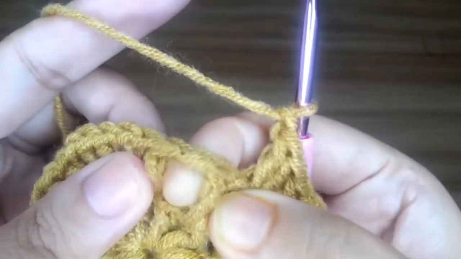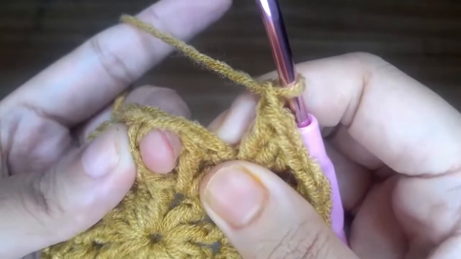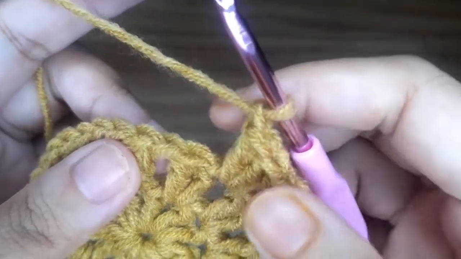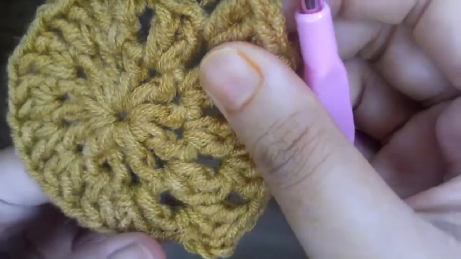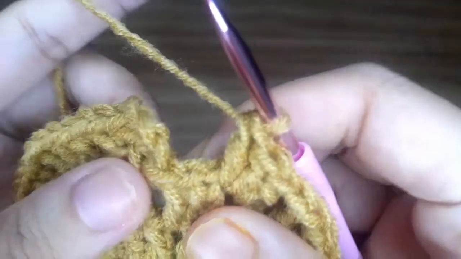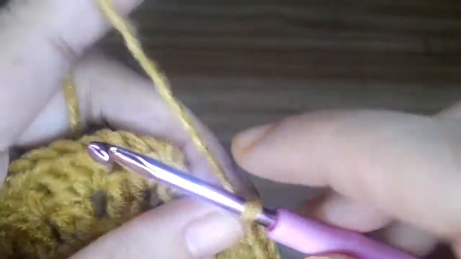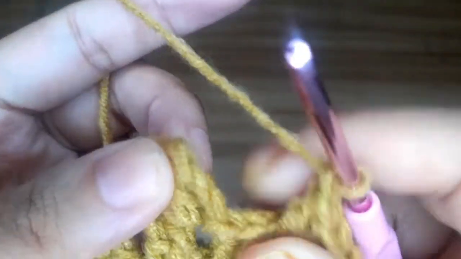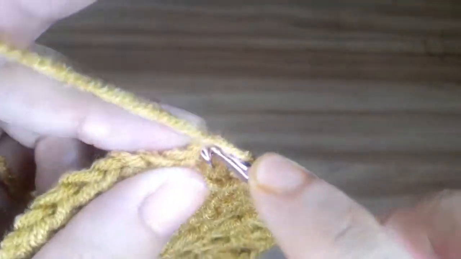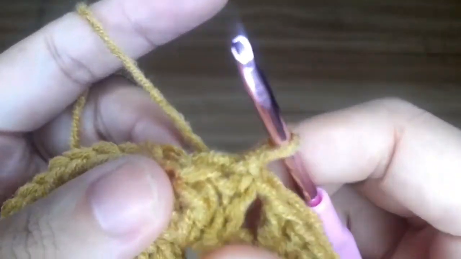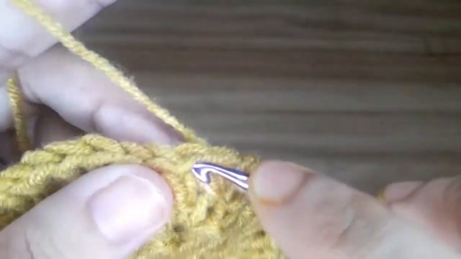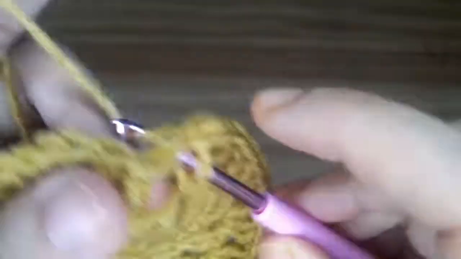So the pattern is make 3 double crochet in the 1 chain space and make chain 1. So continue all around up to end. Now in the last make chain 1 and slip stitch in the third chain. Now again make slip stitch in the next stitch. Make slip stitch in the next stitch. Make slip stitch in the 1 chain space.